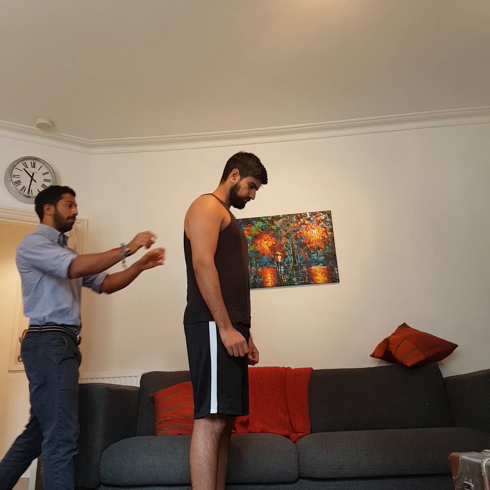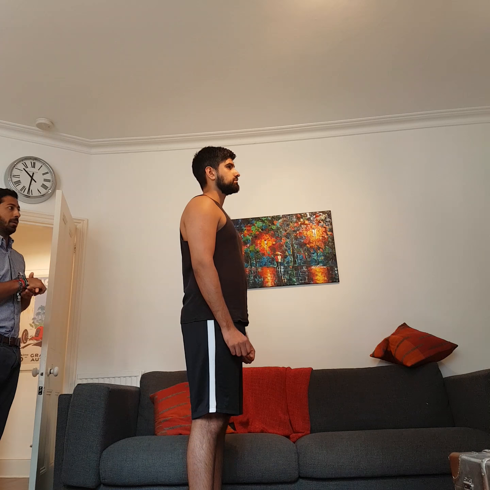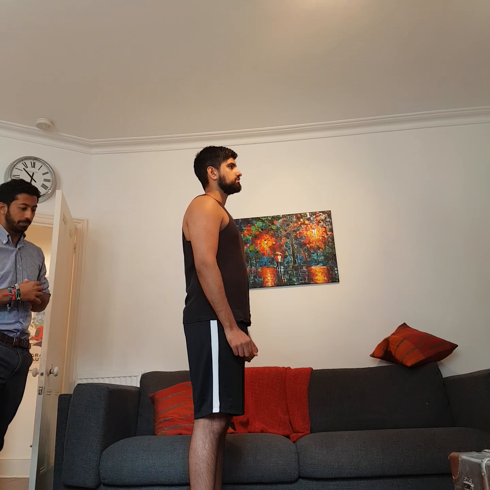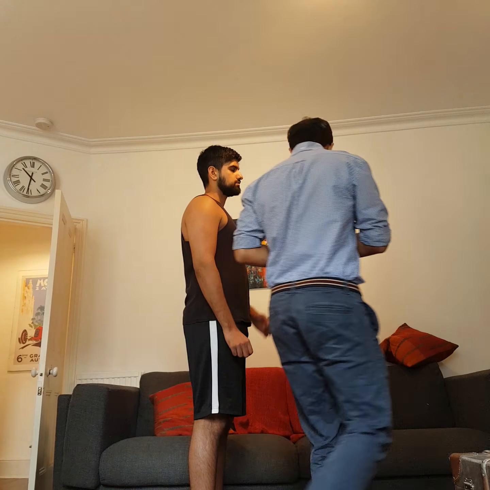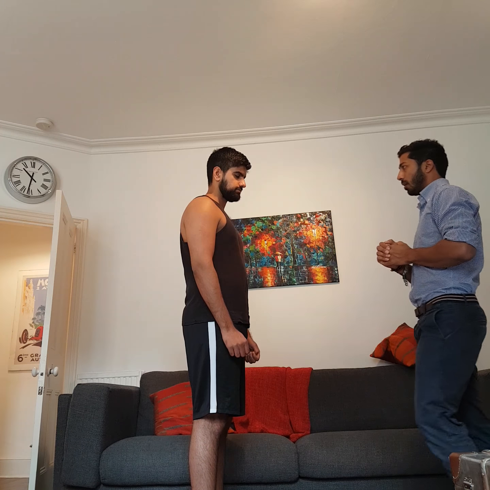And when I'm doing this, I'm just assessing to look for any evidence of winging of the scapula, and again assessing muscle bulk as well. So there doesn't appear to be any abnormalities on inspection, so I'm going to move on to palpation.